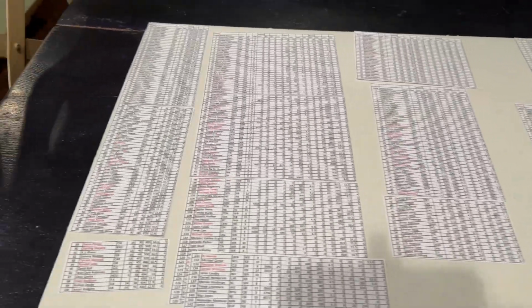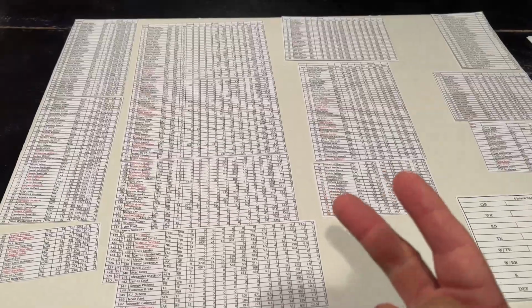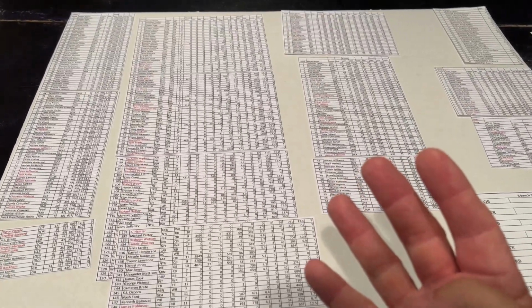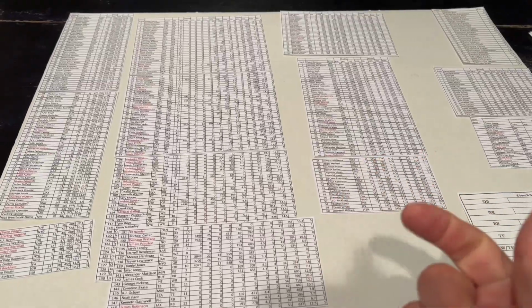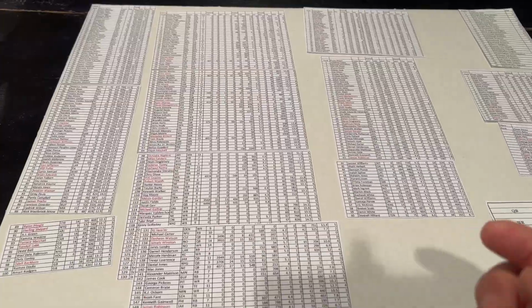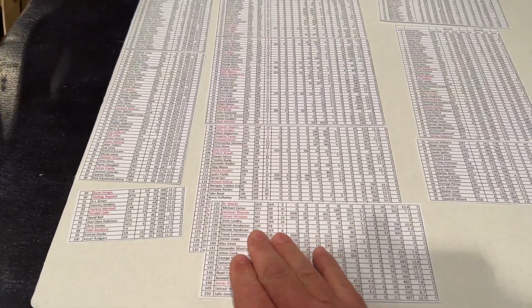What I do is the only positions you're drafting for is quarterback, wide receiver, and running backs, a tight end if you have one. Some leagues don't require it, a defense, and a kicker. So I only really mostly have sheets on quarterbacks, running backs, wide receivers, and then I have a top 150 with the stats is usually how I do it.